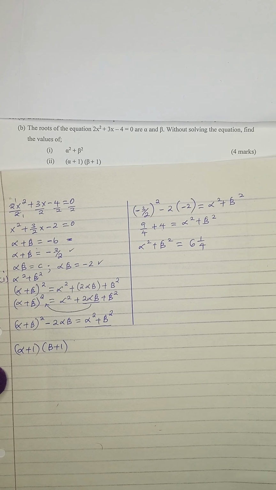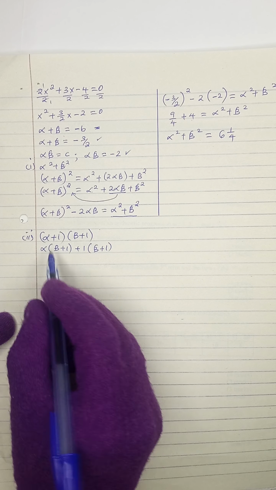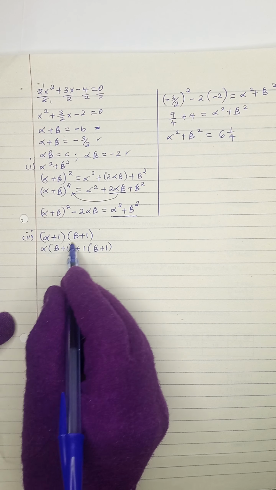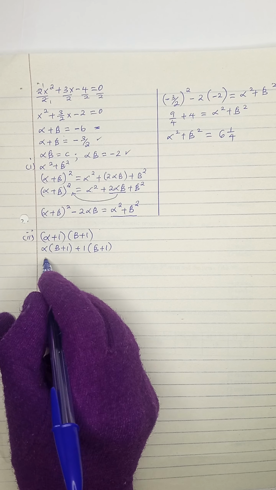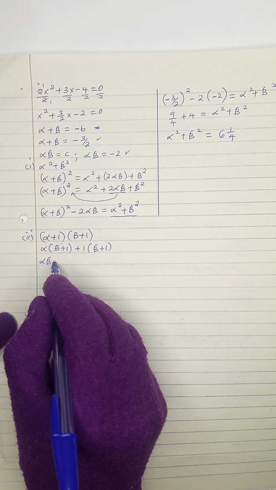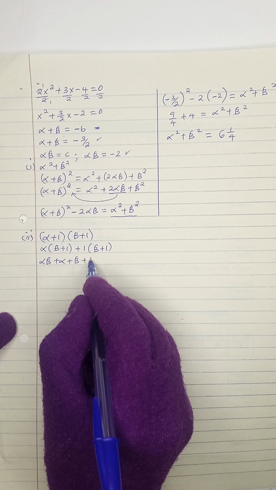So to do that, alpha plus 1, beta plus 1, the first thing we expand. So we take alpha into beta plus 1, then plus 1 into beta plus 1. I'm just taking this one times this, again times this, 1 times beta, again 1 times 1. So it's the same as writing it this way. Alpha times beta we get alpha beta, alpha times 1 we get plus alpha, 1 times beta we get plus beta, 1 times 1 we get plus 1.